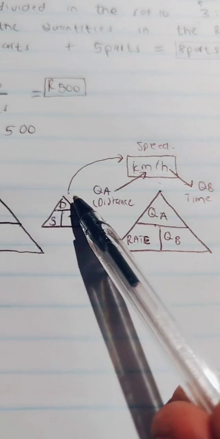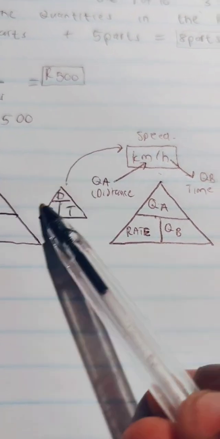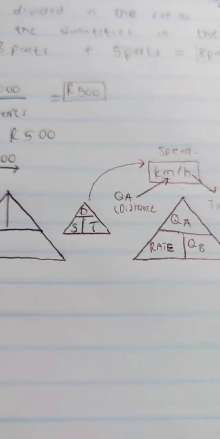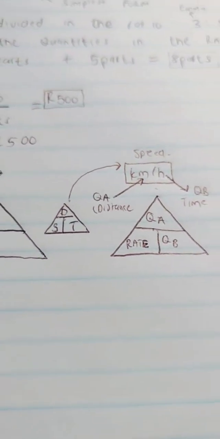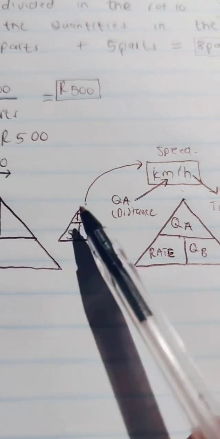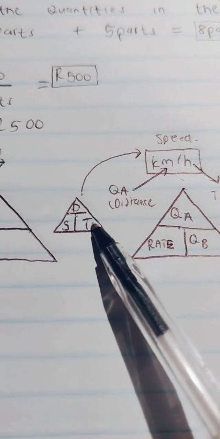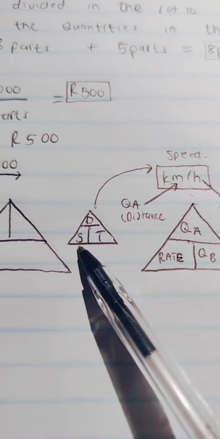So for instance, with DST, when we are talking about distance, speed, and time, we have this triangle to work with. And our formulas for each are very evident. If we want to calculate speed, we say distance divided by time. If we want to calculate time, we say distance divided by speed.